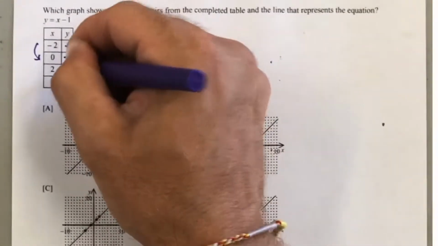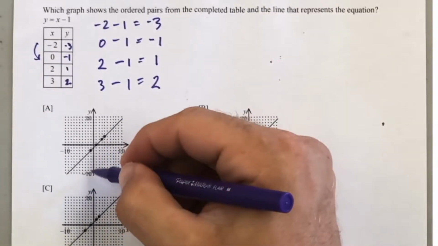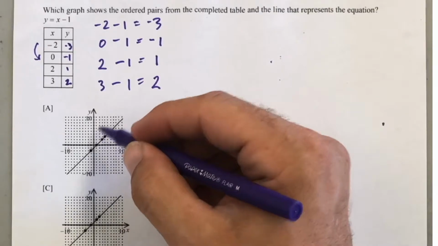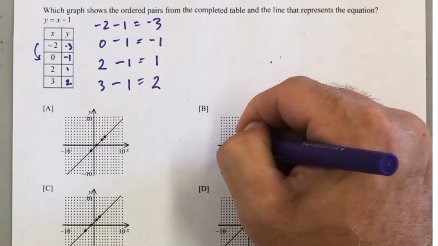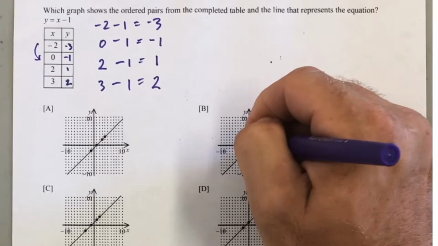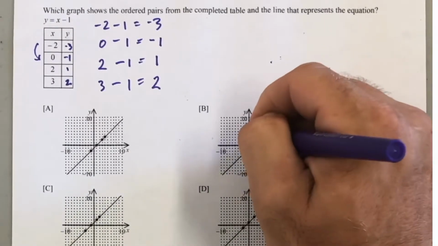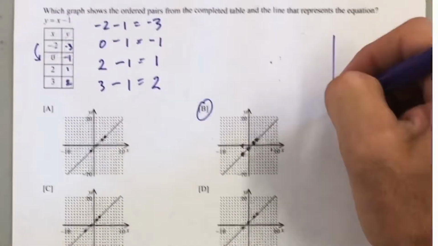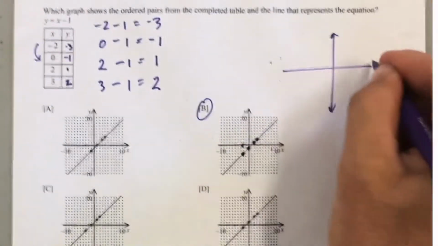And then I have -3, -1, 1, and 2. And I'm going to take these values and try to find the -2, -3, 0, -1, 2, 1, 3, 2. And there's my match. And I could just even graph that on the side if I wanted to.